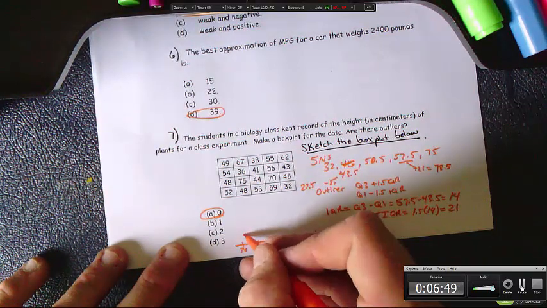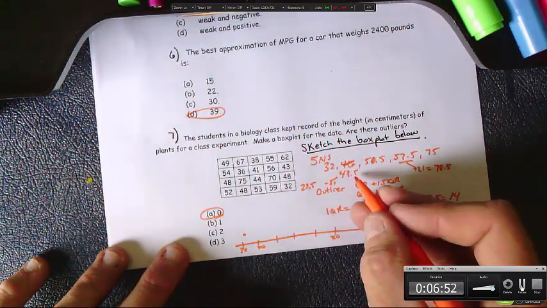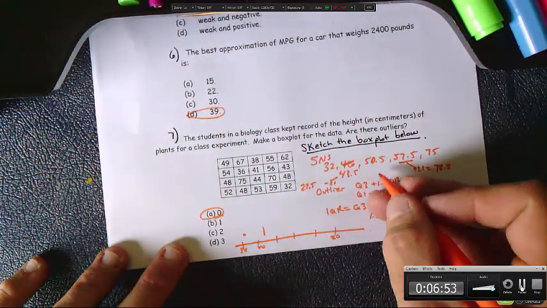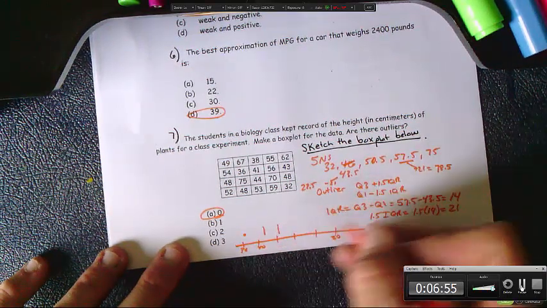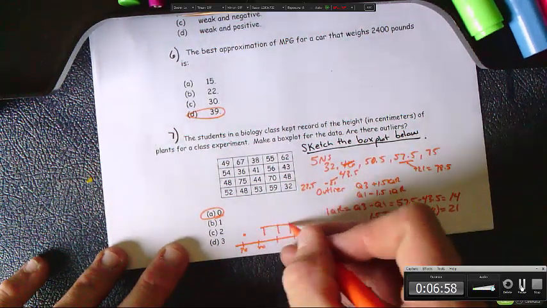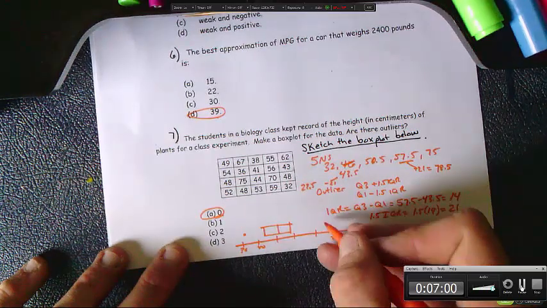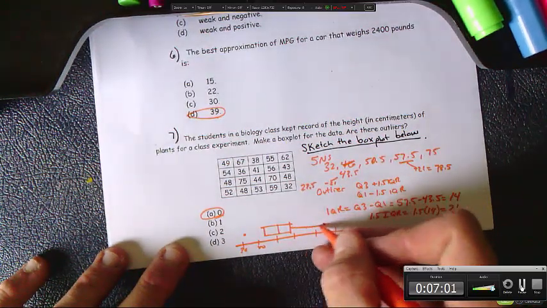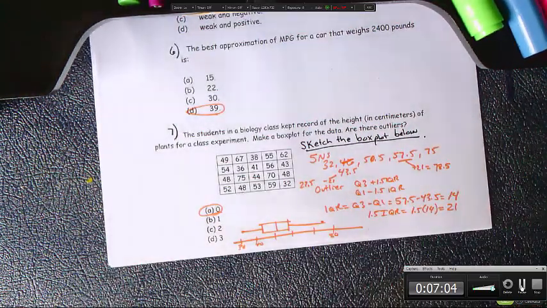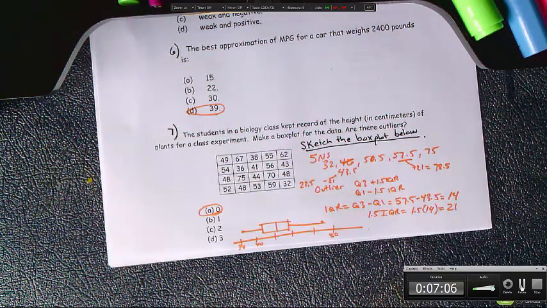It goes from 32, 43.5, 50.5, 57.5, and then up to 75. And there are no outliers. So the whiskers are connected to the extremes, the max and the min. If there was an outlier, remember the whisker would stop at the last point that's not an outlier, and then all the outliers would appear as dots, right?